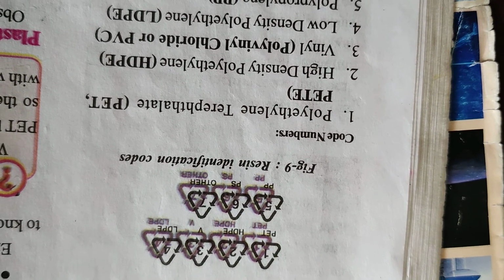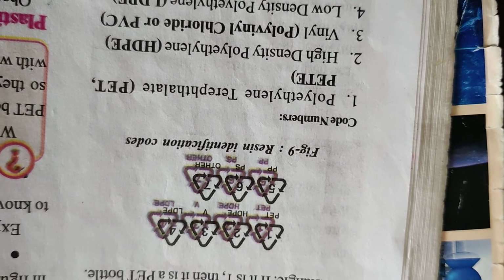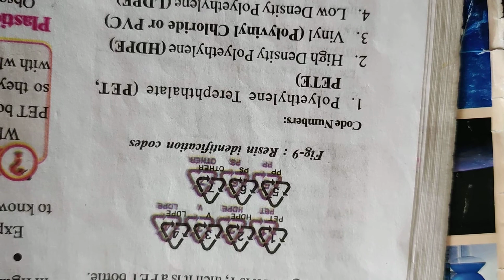This is also an important question. Sometimes they ask you to draw the resin identification codes and explain.